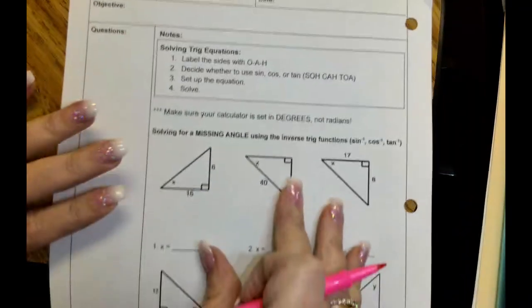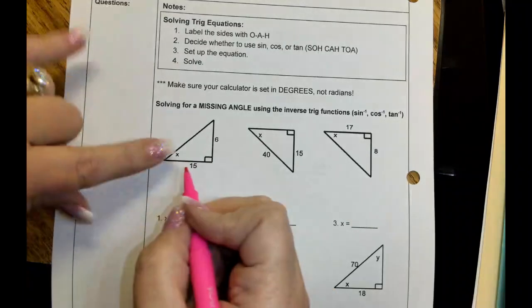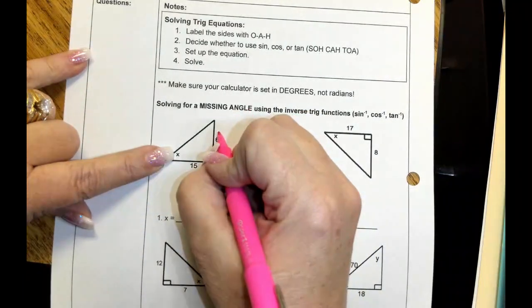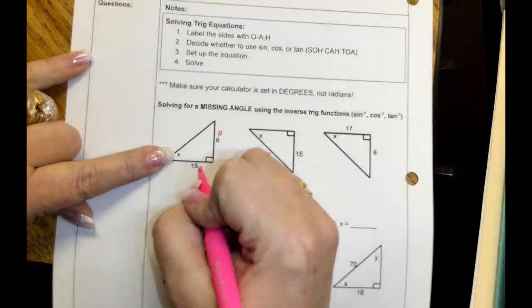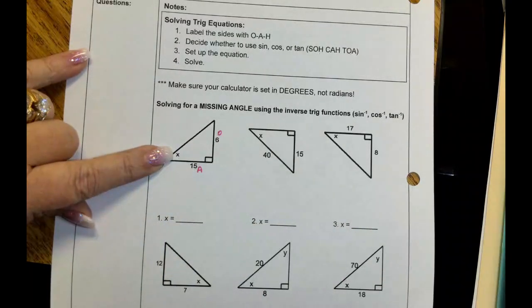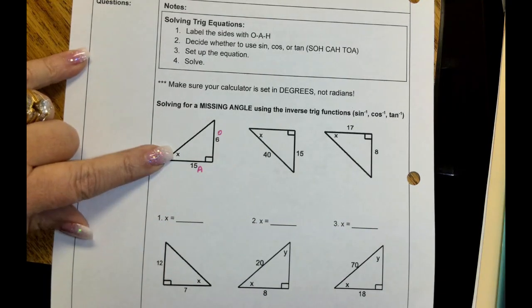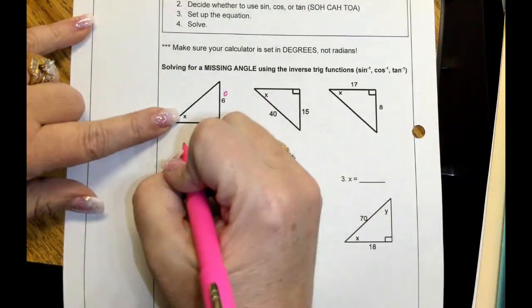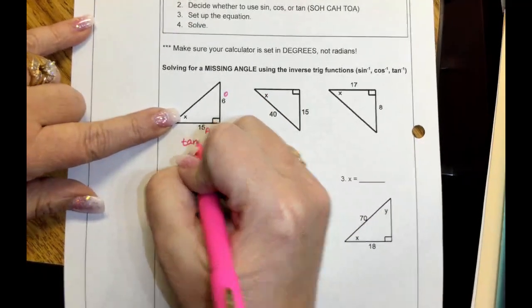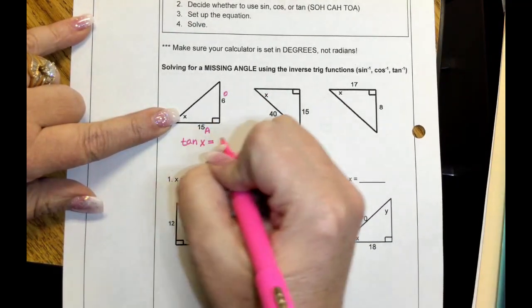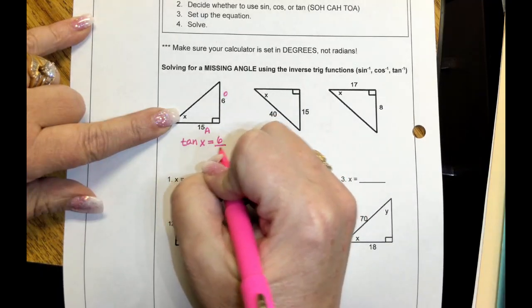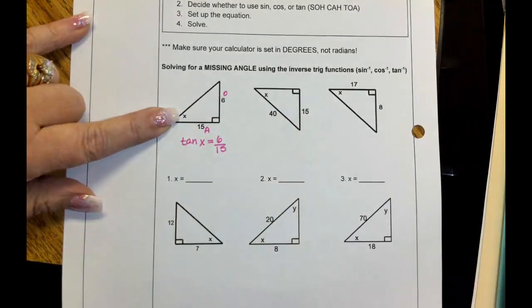First thing, label O, A, and H based on where the angle is. You have angle X. 6 is opposite, and 15 is adjacent. That means that we will be using our tangent function. So we set it up. The tangent of the angle is equal to the opposite side divided by the adjacent side.